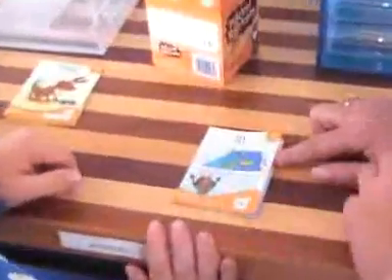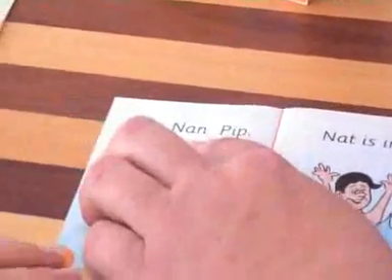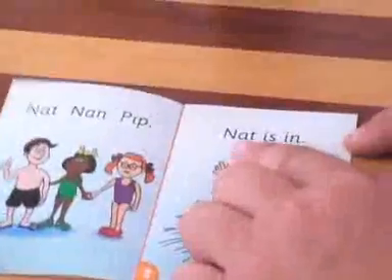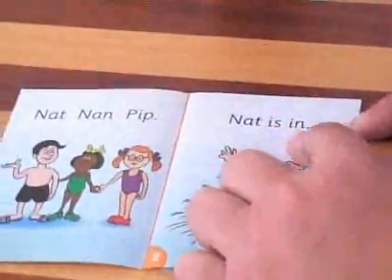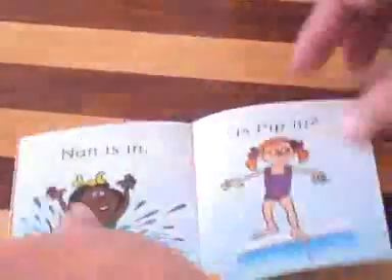Right, I'm going to be the decoder now. You ready? In. Oh. In. Nat. Net. Nan. Pit. We have to be fast. Ready? Nat. Net. Is. In. Nat. Oh, is in. Well done. And we can just keep swapping, can't we?